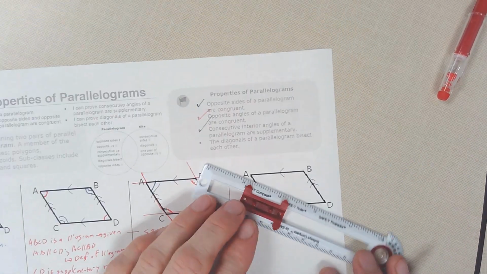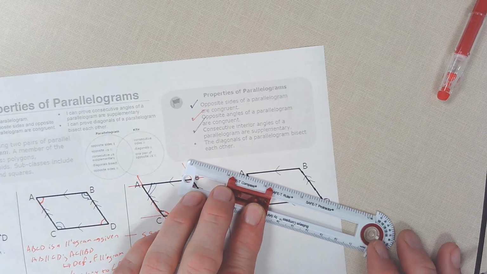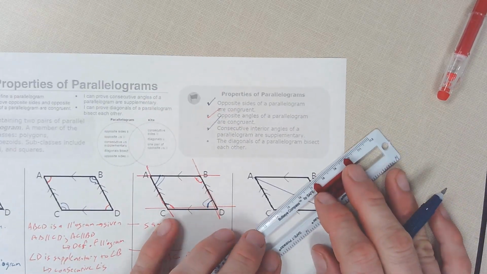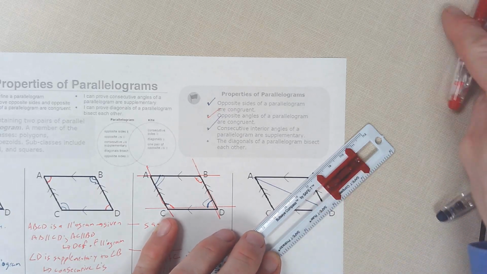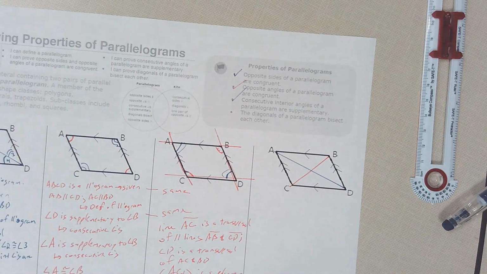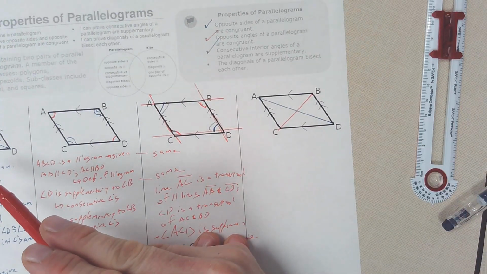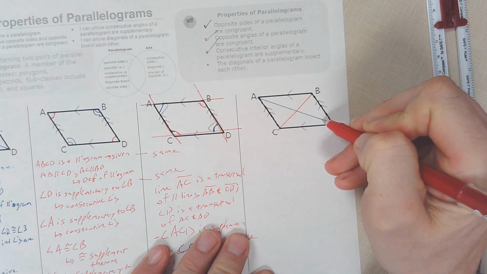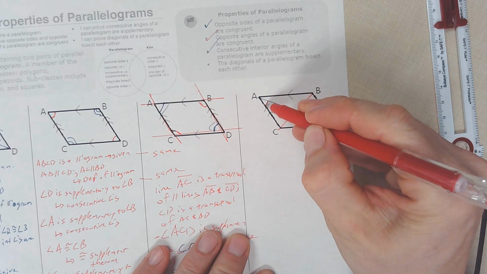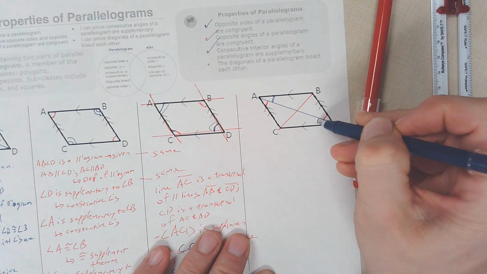Okay, so we have two triangles, one made up like this, and the other one made up like this. Similarly to this one, we have alternate interior angles here and here, and alternate interior angles here and here, right?